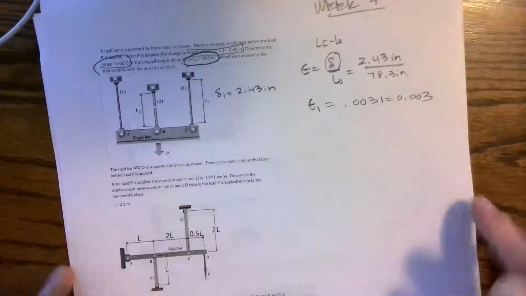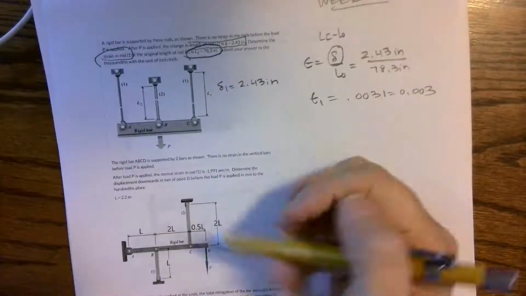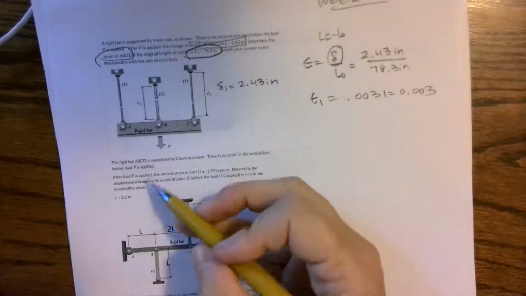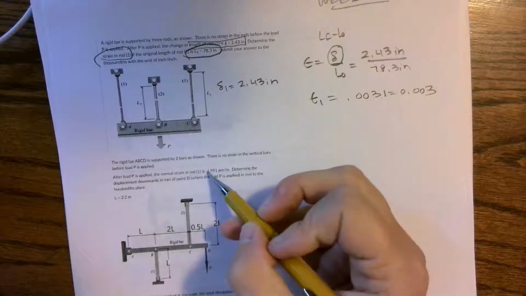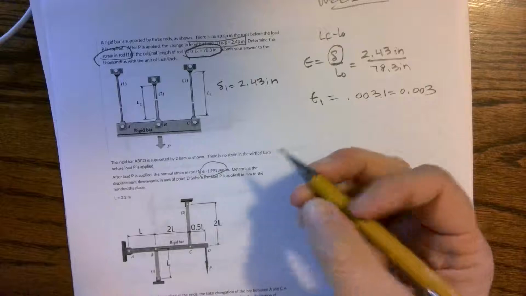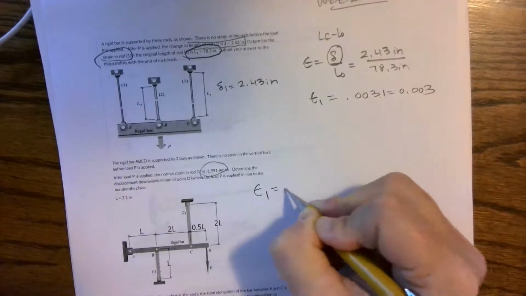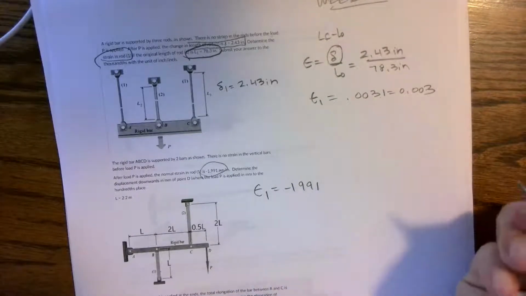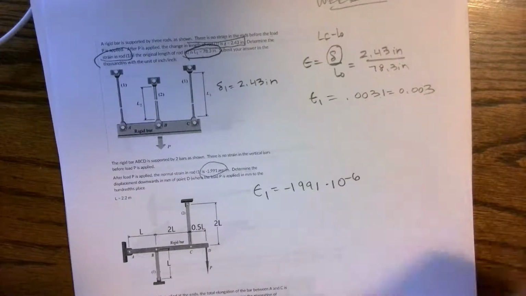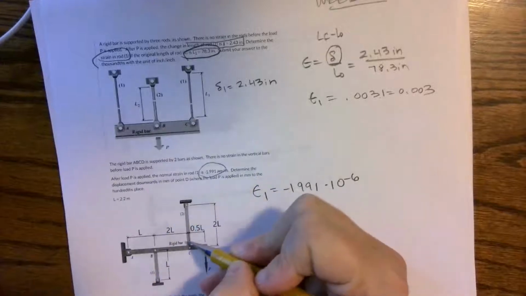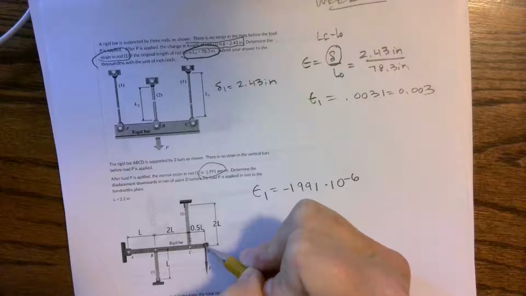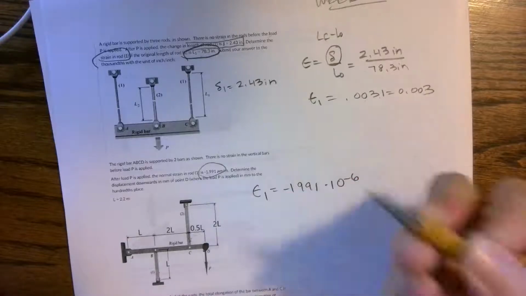Okay, I have a rigid bar. It's supported by 2 bars as shown. There is no strain in the vertical bars before loading. After I apply the load P, the normal strain in rod 1 is negative because it's in compression. So I have a strain in rod 1 of negative 1991 micro strain, which is times 10 to the negative 6 to get it back into not micro. Determine the downward displacement of point D. That's where the load is applied.